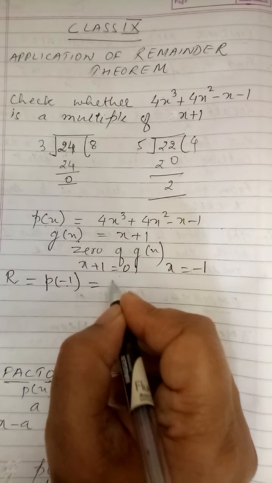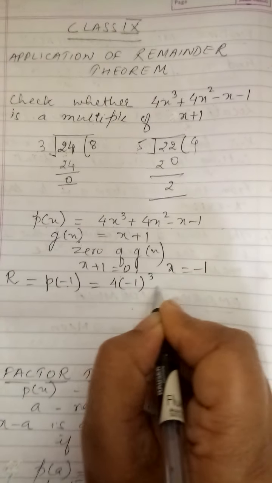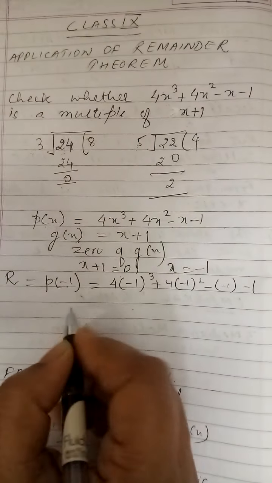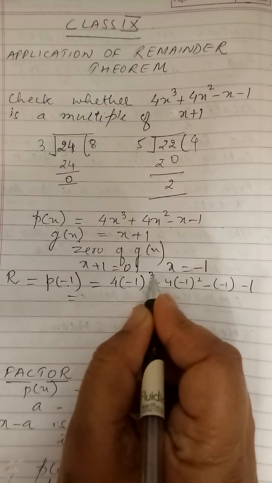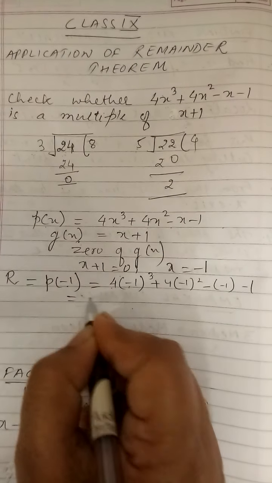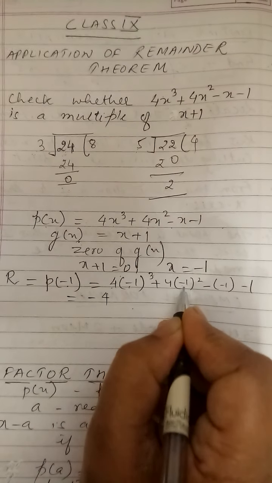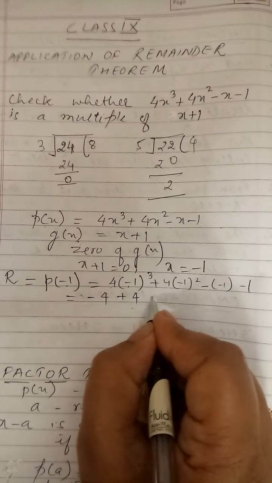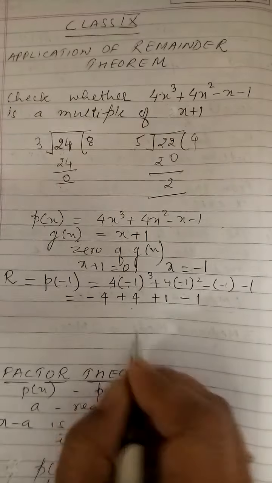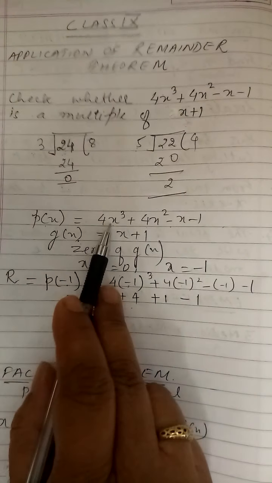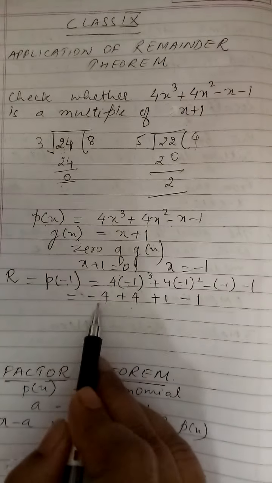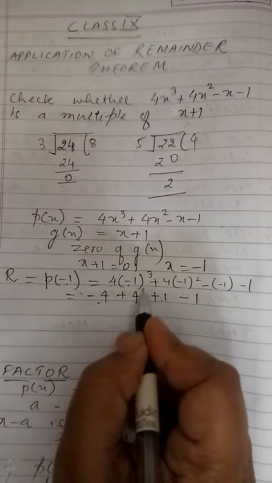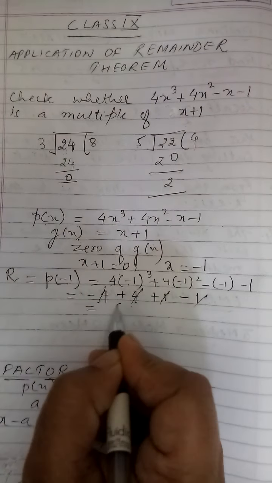So p of minus 1 becomes 4 times minus 1 whole cube plus 4 times minus 1 whole square minus of minus 1 minus 1. On solving this, minus 1 to the power of 3 gives me minus 1 and minus 1 into 4 gives me minus 4. Minus into minus becomes plus, so plus 4. Then minus into minus as plus, so I get plus 1 and I get a minus 1. Am I clear? I replaced x everywhere by minus 1. So this becomes minus 4, this becomes plus 4, this becomes plus 1, and this becomes minus 1. Everything gets cancelled out. I get the remainder as 0.